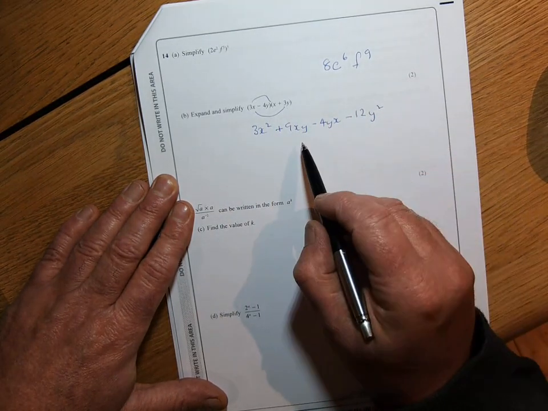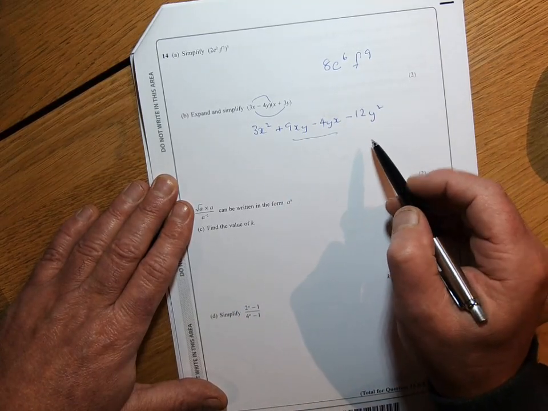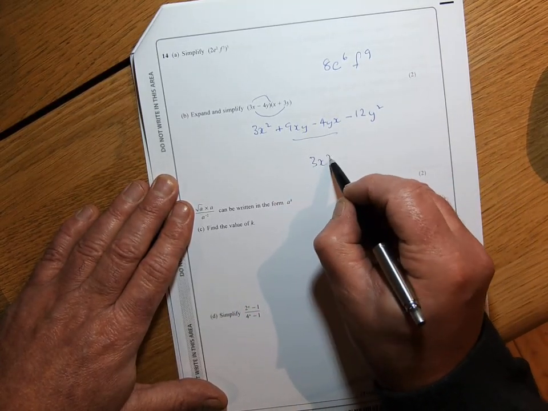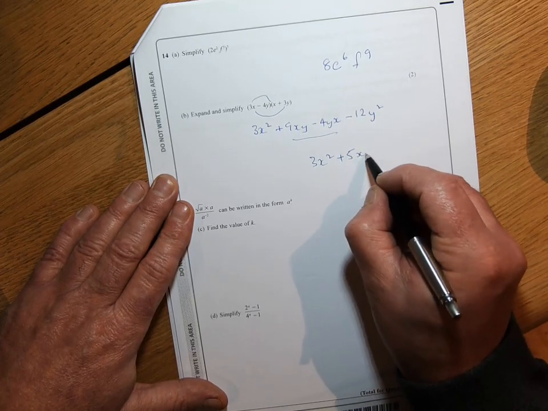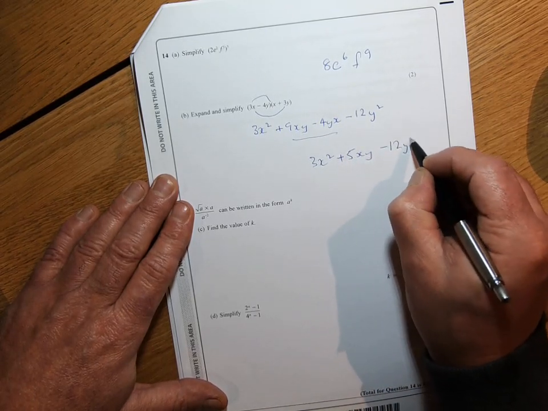Now you need to simplify it. The only terms you can collect up are those. So it's 3x squared plus 9 minus 4, so it's plus 5xy minus 12y squared.